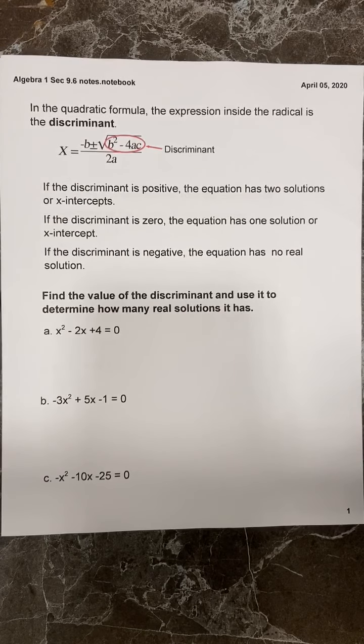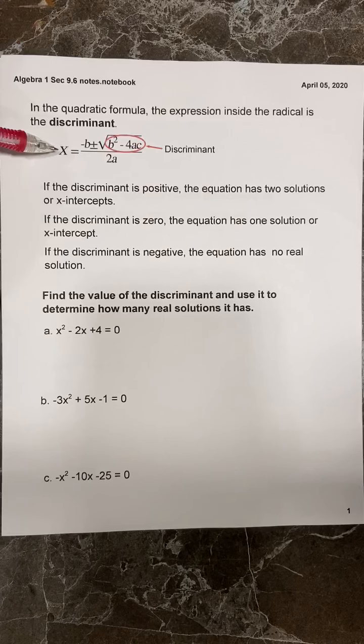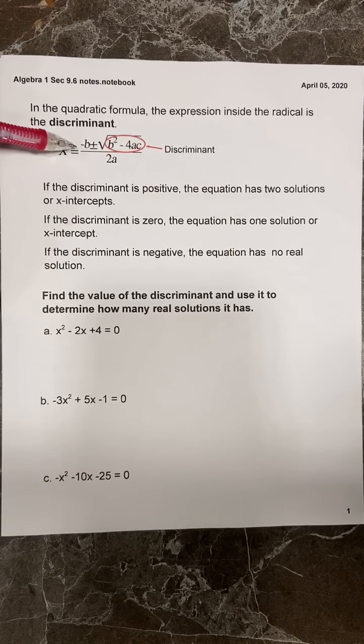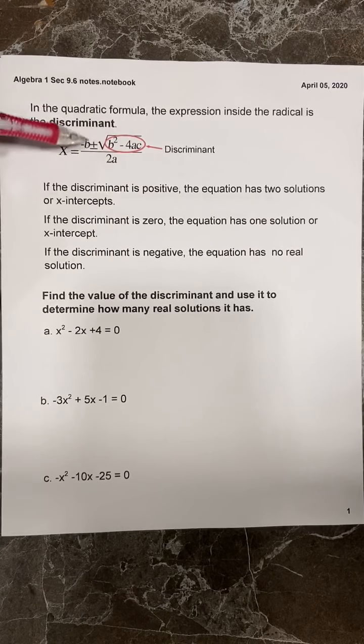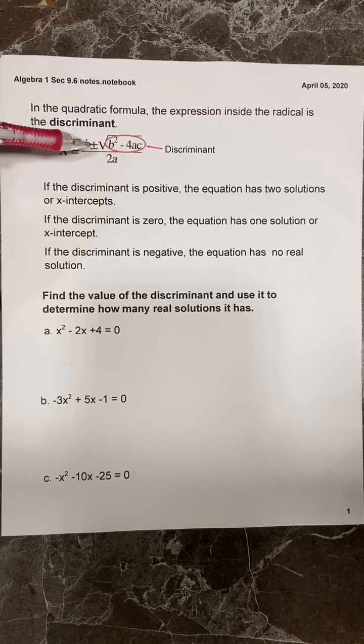All right, so when we're using the quadratic formula, that portion of the quadratic formula, or that expression that is underneath the radical, underneath that square root, is what we call the discriminant. So here in the quadratic formula, x equals negative b plus or minus the square root of b squared minus 4ac all over 2a. So b squared minus 4ac, that's our discriminant.